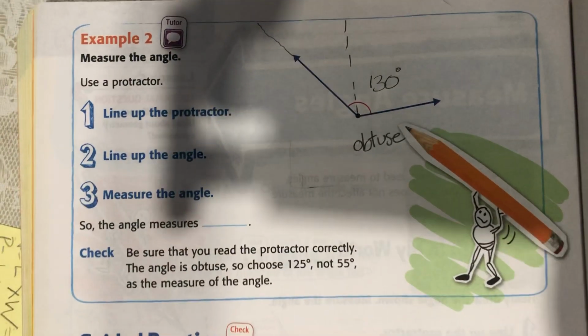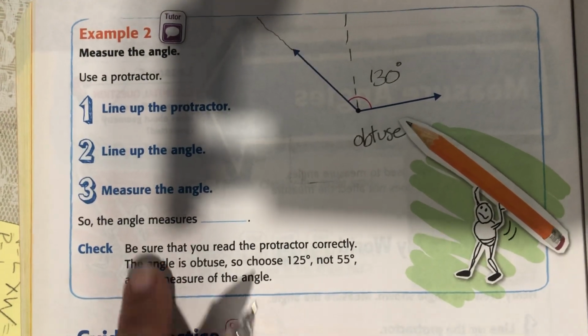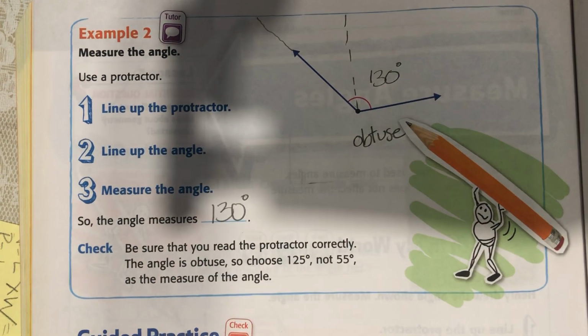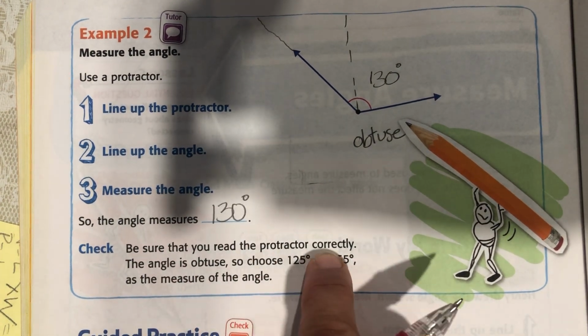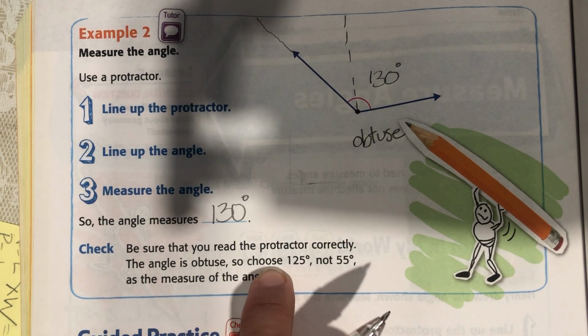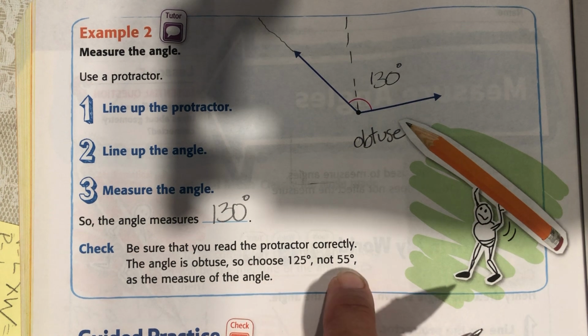Line up the angle. Measure the angle, so the angle measures 130 degrees. Be sure that you read the protractor correctly. The angle is obtuse, so choose 125, not 55.